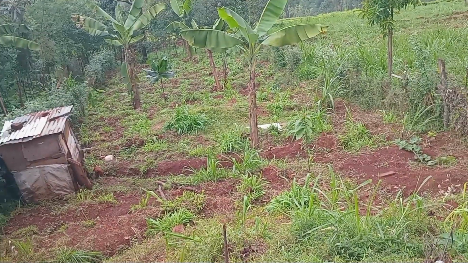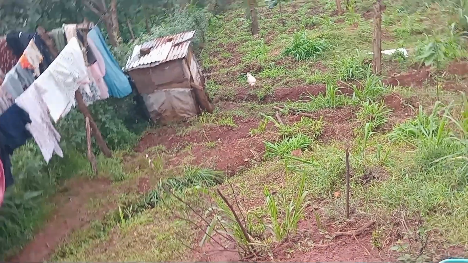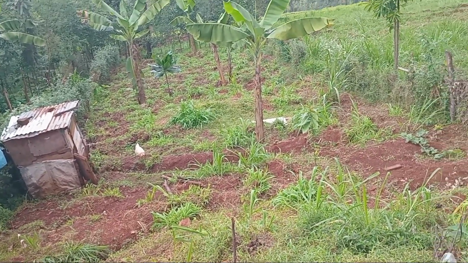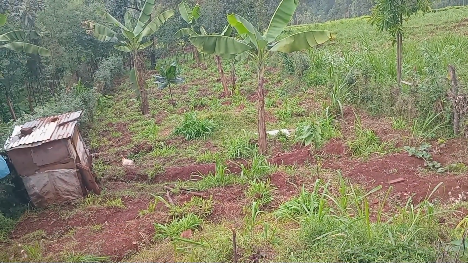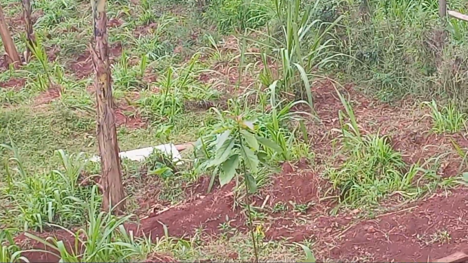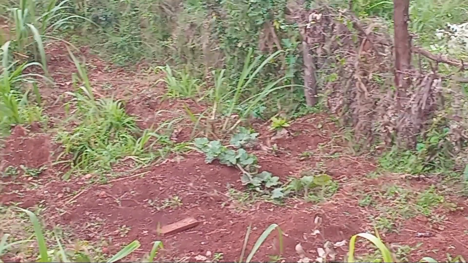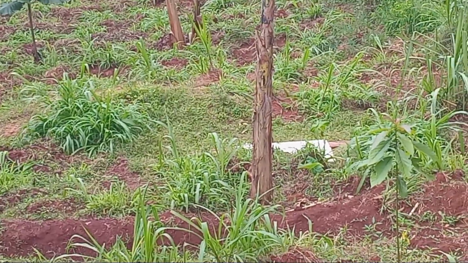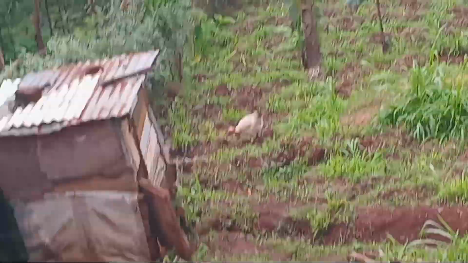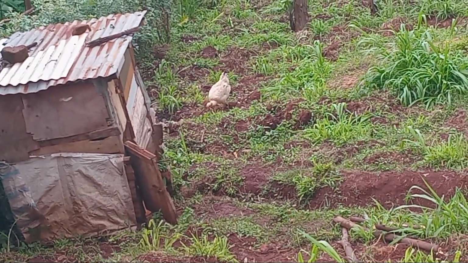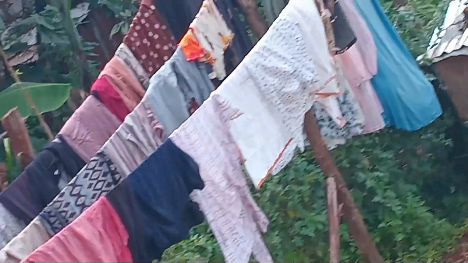As you can see, I cut the napier grass I sold. Yeah, so I've already cleaned the land and it's also already coming up. That's an avocado tree. Those are pumpkin leaves. Yeah, that's my, what is it called? My borehole. This is my chicken house. That's where I hang my clothes.